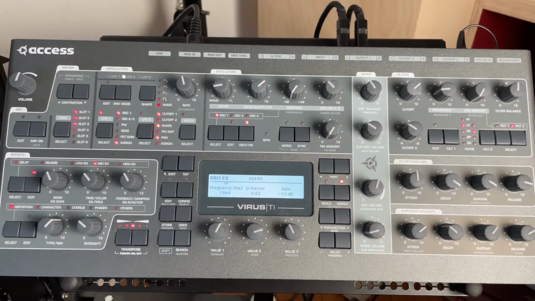Sometimes I'm just changing the EQ in the middle of the sound design because something that might have fit 5 minutes ago doesn't fit anymore, so I'm adjusting it constantly to remove some frequencies that I find a bit disturbing.